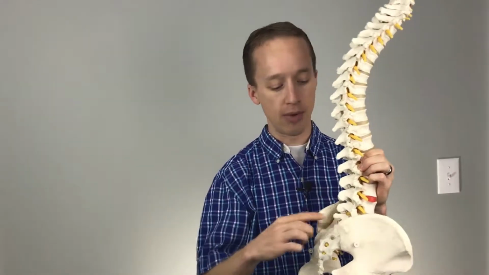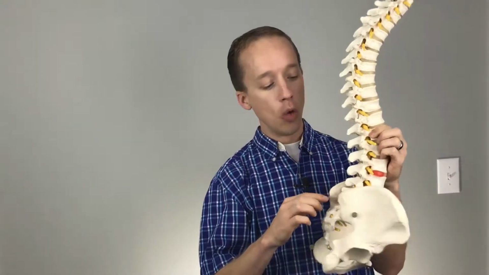So this is a plastic model of the spine. You can see this is the lower back area, right above the hip, dead in the center of your lower back. There's a bunch of nerves coming out between the bones in your spine. When those nerves come together at the very base of your spine, from multiple different levels, they form one big nerve.